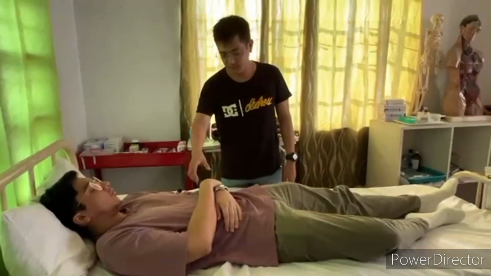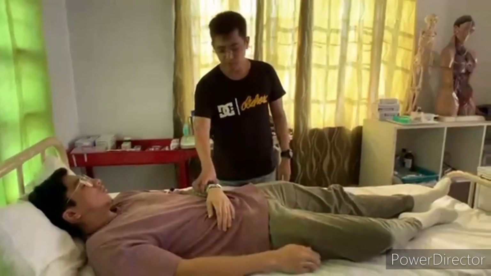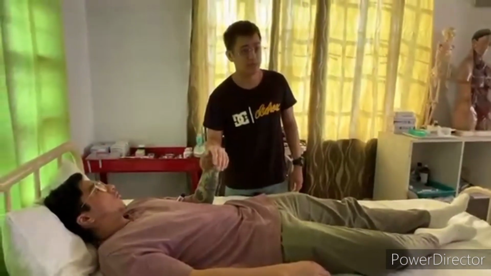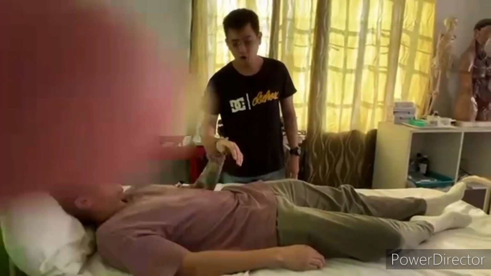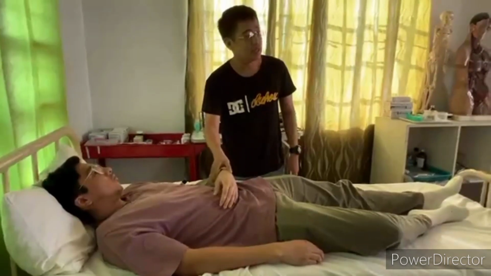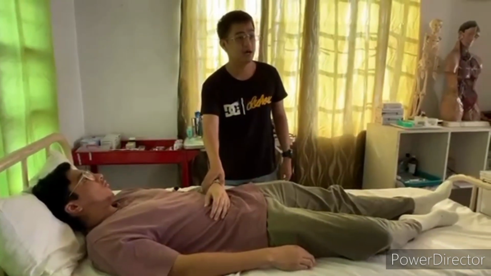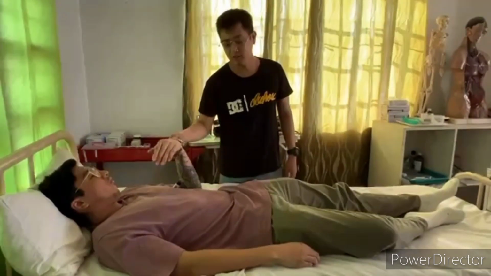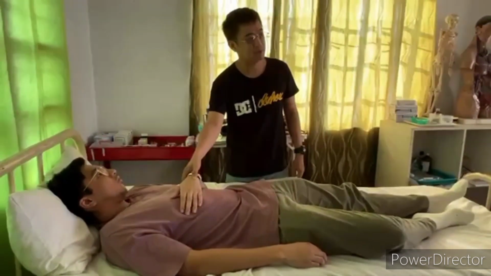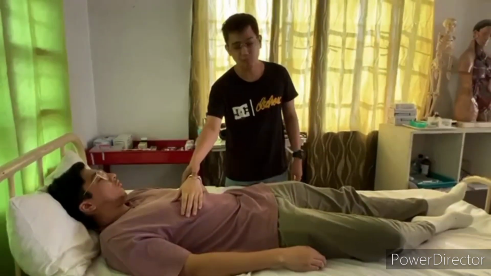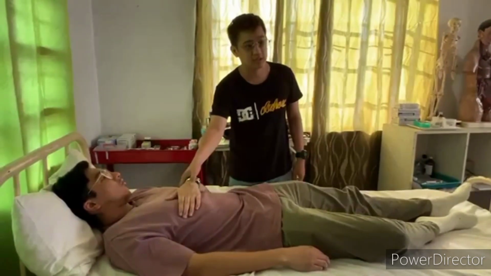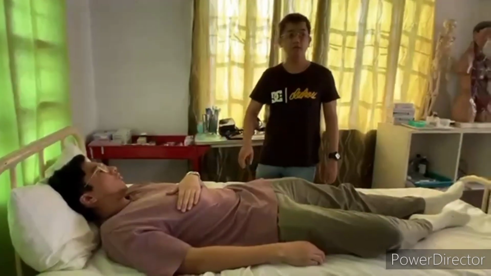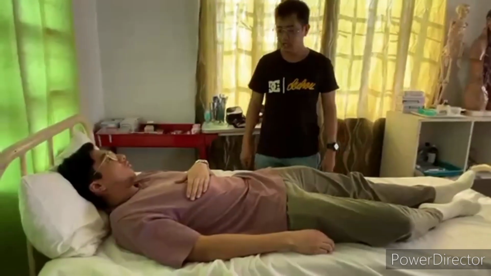Yes, sir. Okay? So, in positioning the hand, we're gonna place the hand of the patient on the abdomen of the patient if the patient is female. But if the patient is male, we're gonna place it on the chest of the patient. Since our patient is male, we're gonna position the hand on the chest of the patient. Okay? So after positioning the hand, we can now get the pulse rate of the patient.